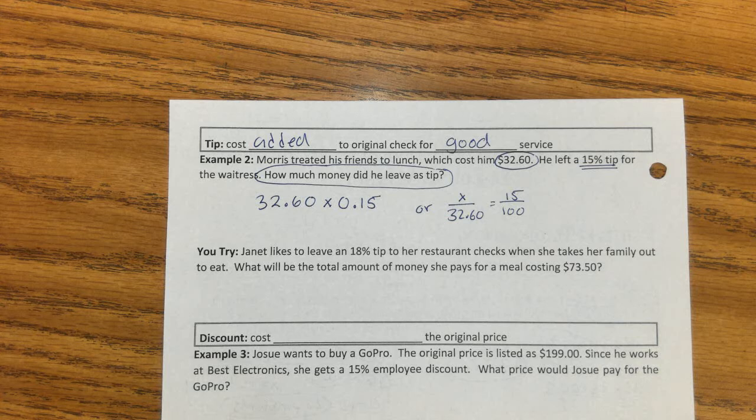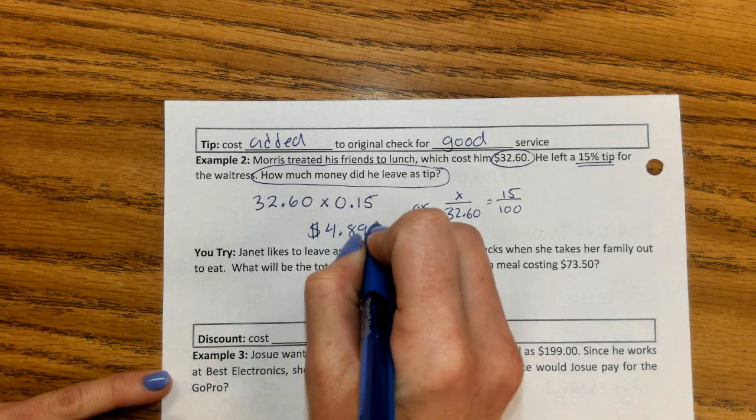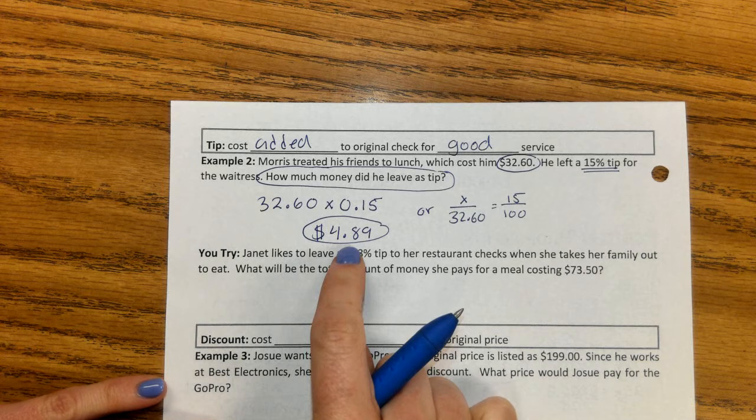So 32.60 times 0.15 is $4.89. So the tip he left on this bill is almost $5.